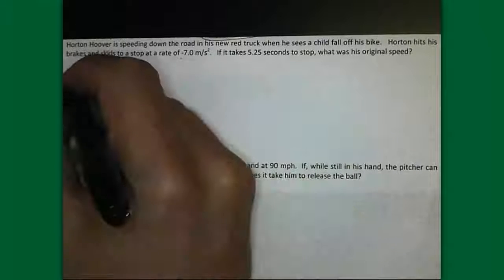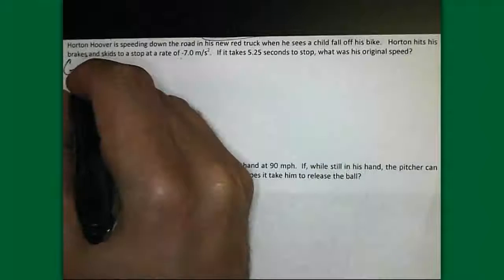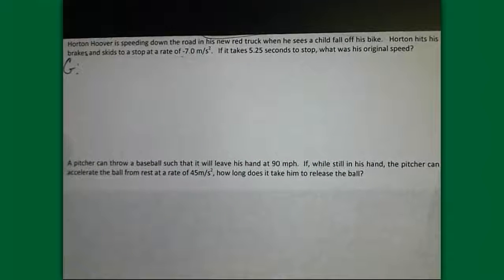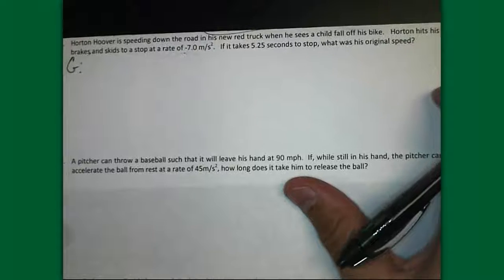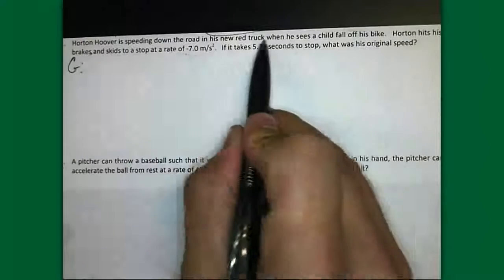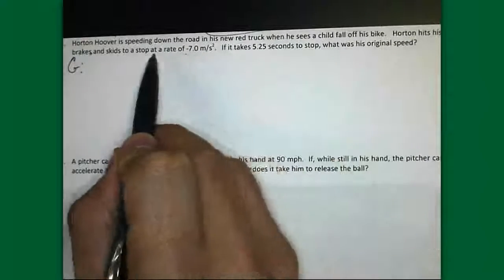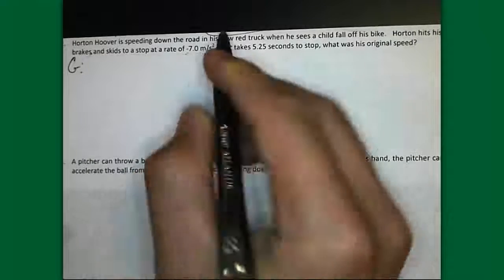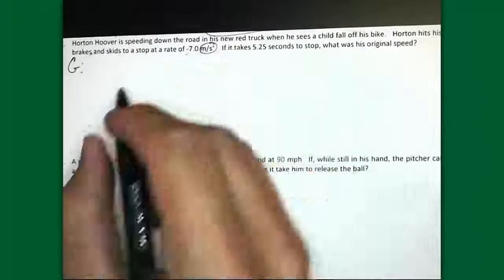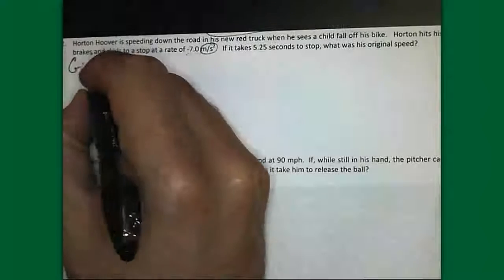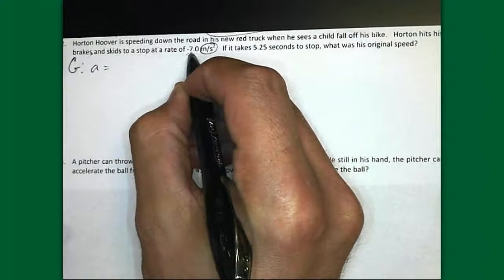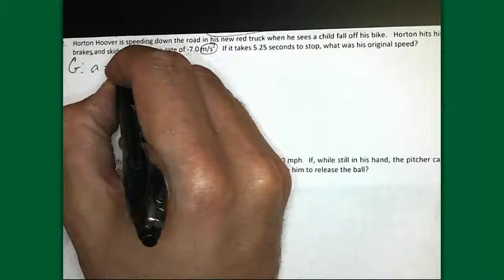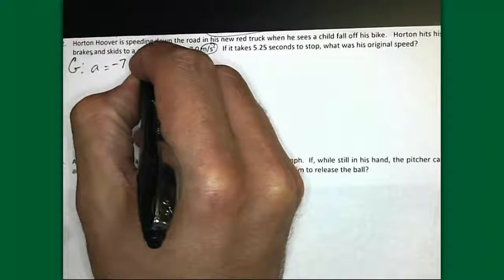All right, I'm going to use the GUESS method to solve this problem, just like you will for a lot of other problems. So my G is for givens. What am I given in the problem? I'm going to look through here, and the first number that I come to is -7, and meters per second squared tells me that that is an acceleration. Meters per second squared are the units we use for acceleration. And if it gives you the number as a negative, you better keep the negative in the problem.